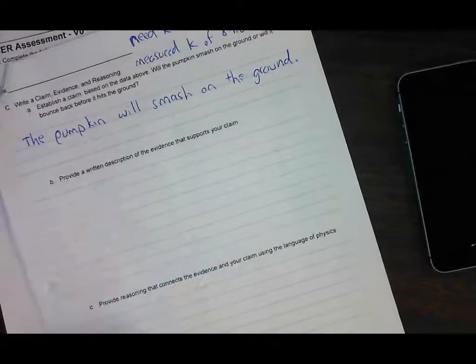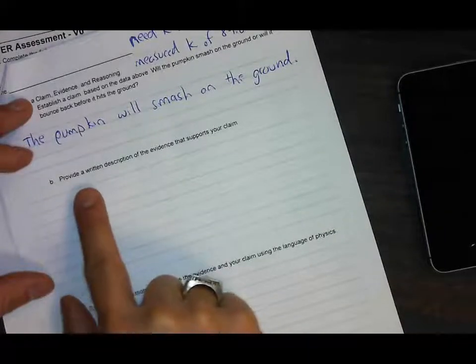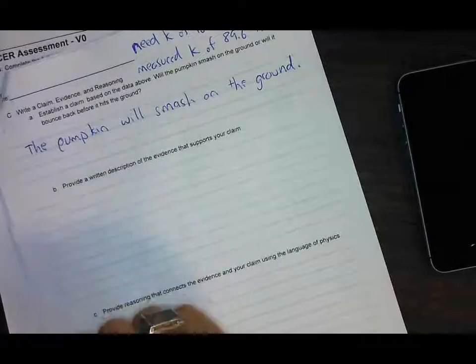Provide written evidence, okay, to describe, provide written description of the evidence that supports your claim, okay?